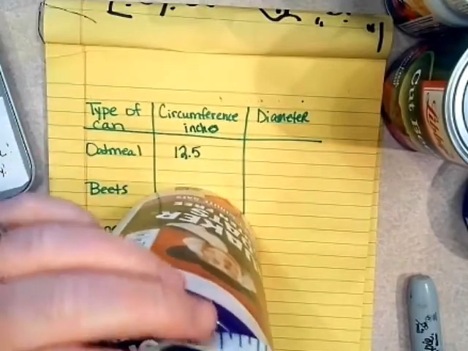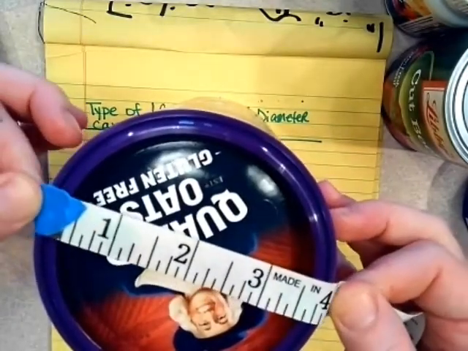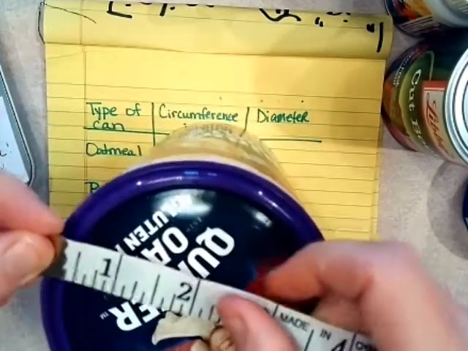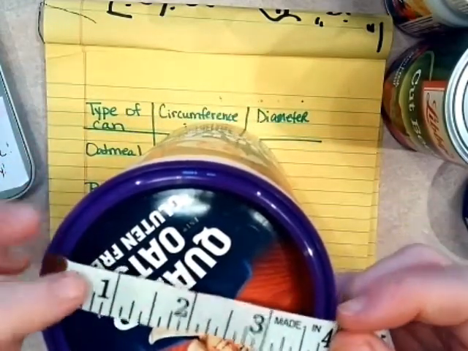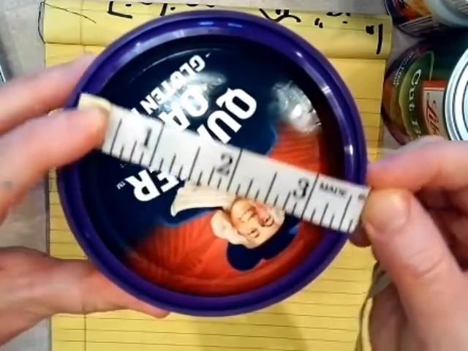Now I'm going to measure the diameter. I'm going to have to do my very best. I don't know why that blue tape's on there. We're probably doing another project with it some other time. I'm going to measure across the center. I don't want to be down here, I don't want to be up there.